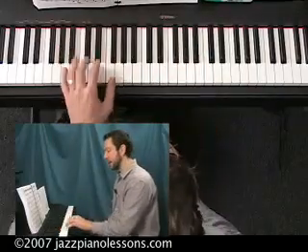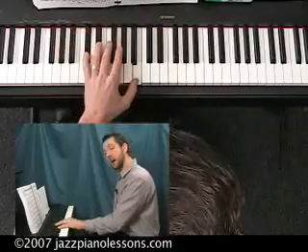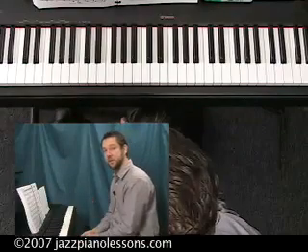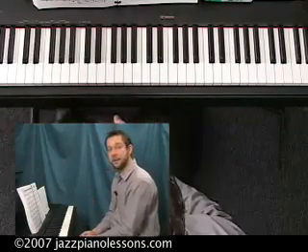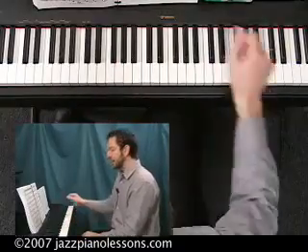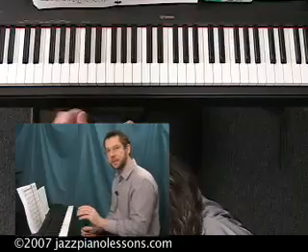Now you notice what I'm doing here is I actually ended up going up to the root 7, and I kept the root 7 the same. We can do that, and that sounds perfectly fine. Even though, yes, it is parallel motion like that, the right hand voice adds in some of that contrary motion, so it doesn't sound so bad.